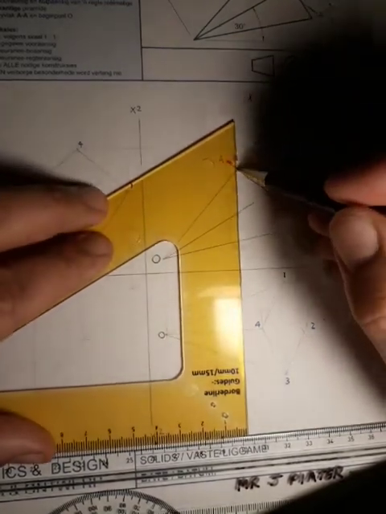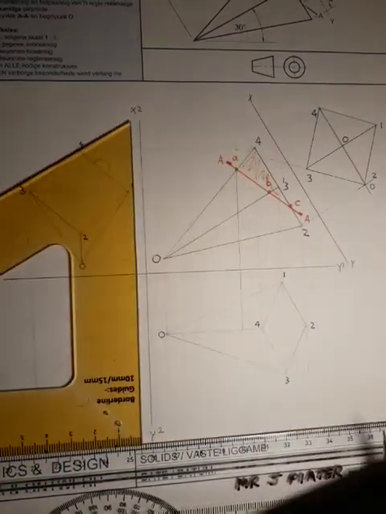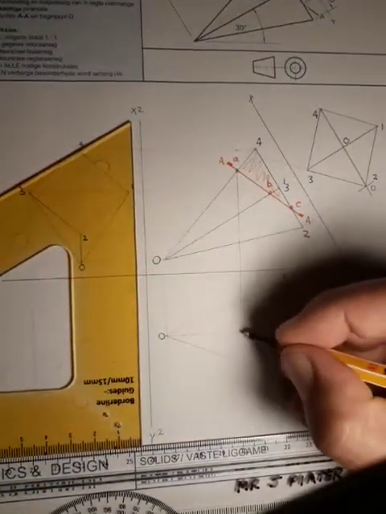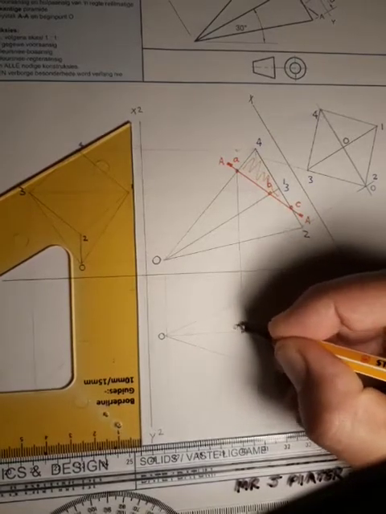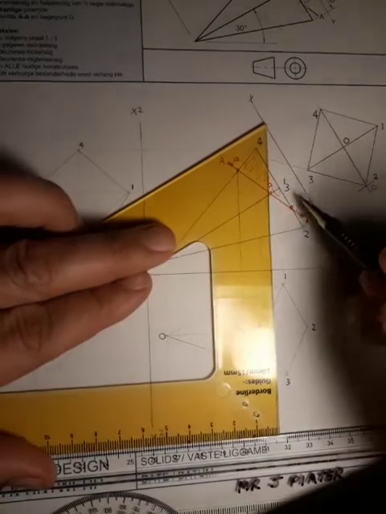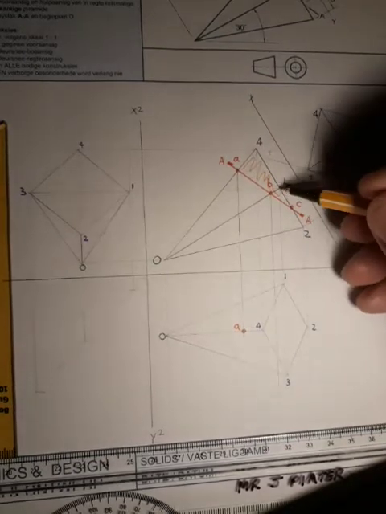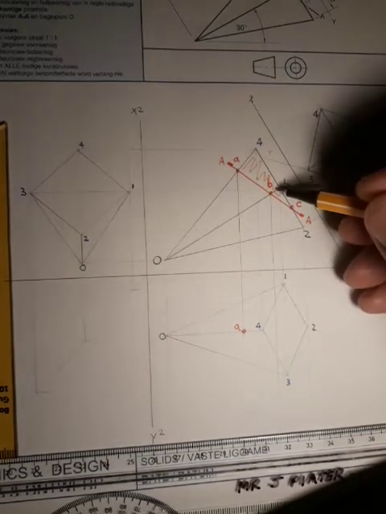So remember, numbers and letters are very important. A, bring it straight down. So that is where A has to be. B has to come straight down, and it is on lines 1 and 3 going to the apex.